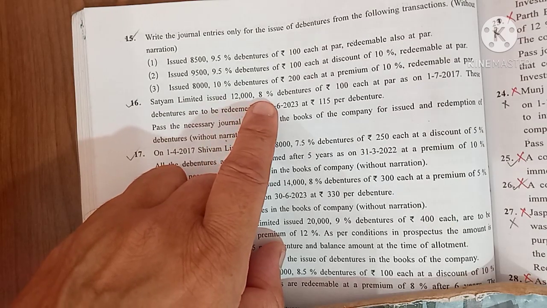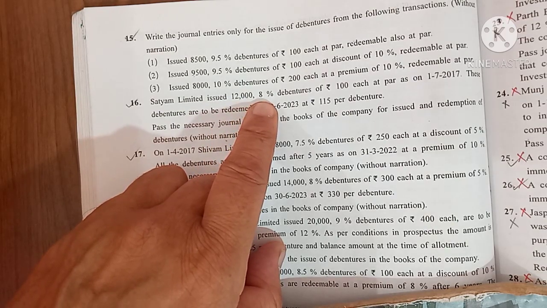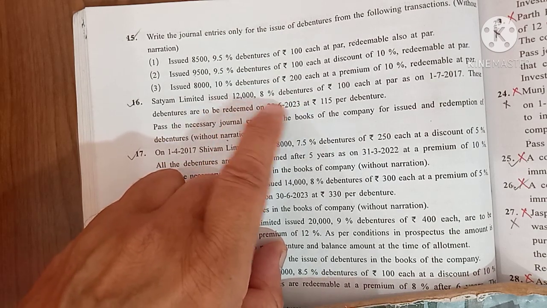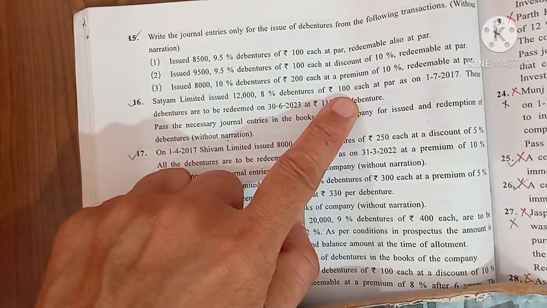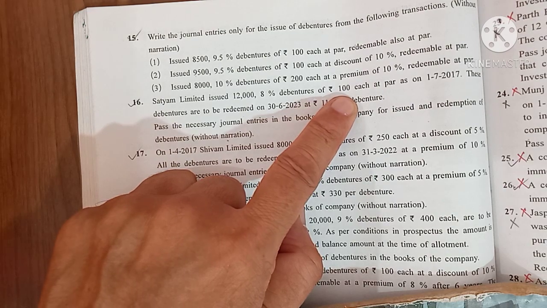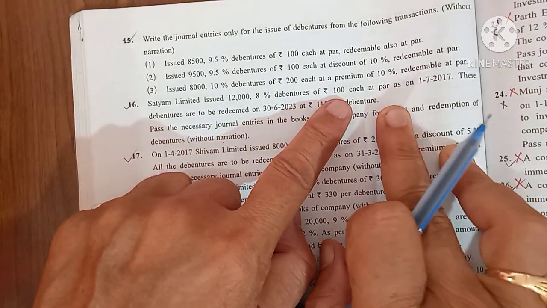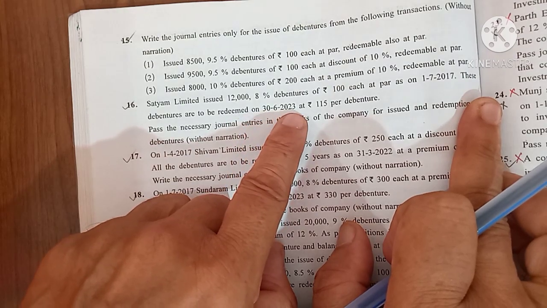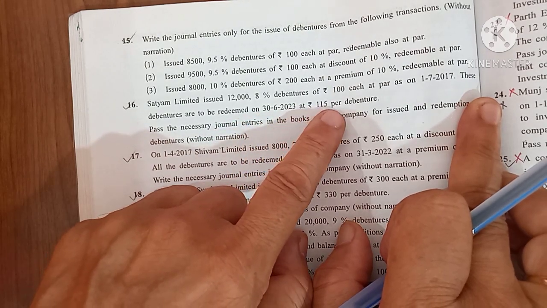The 8% does not affect the journal much, but you have to write 8% debenture, the name of the debenture. 12,000, 8% debenture of rupees 100 each. Face value is rupees 100, issued at par. And these debentures are to be redeemed on 30th June 2023 at 115 per debenture.